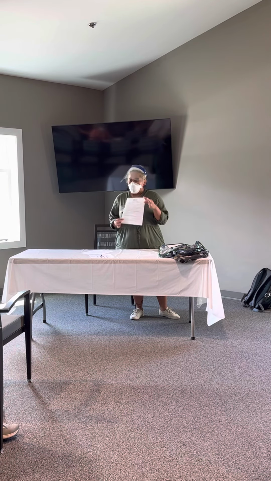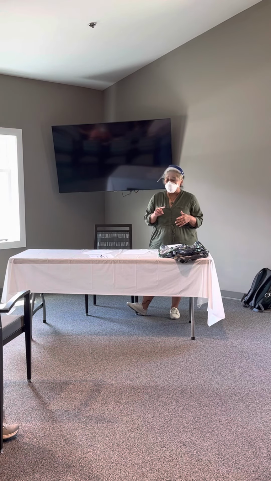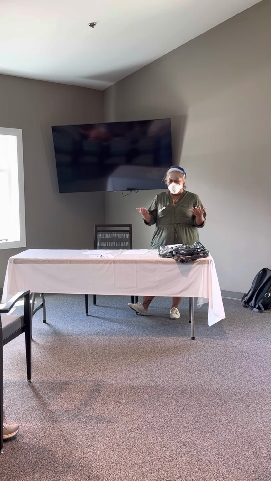On the back of the page, we have our definitions. This is what we use to document our big ADLs. So we have independent. The most you did was nothing. You didn't see it, you were not there. If you're documenting someone as independent, that means they got the ADL done on their own. You were not there to see it get done.